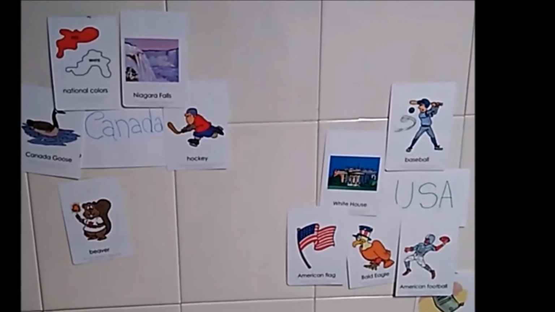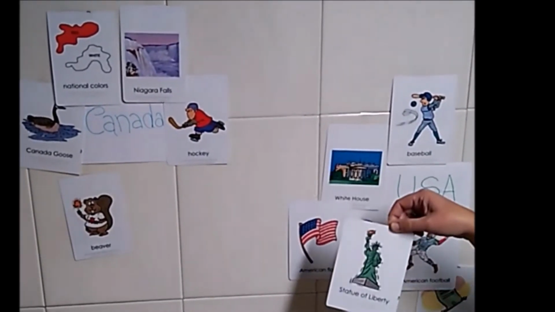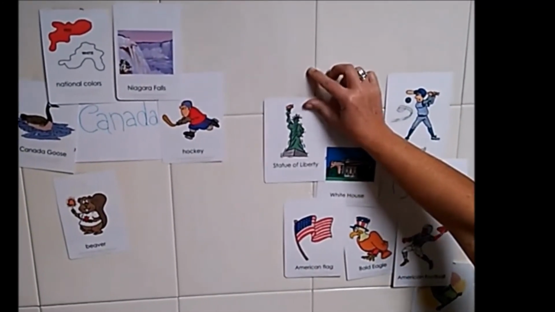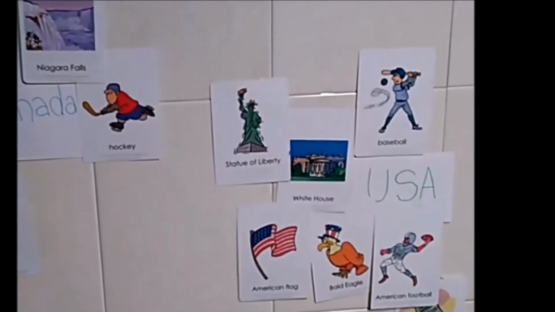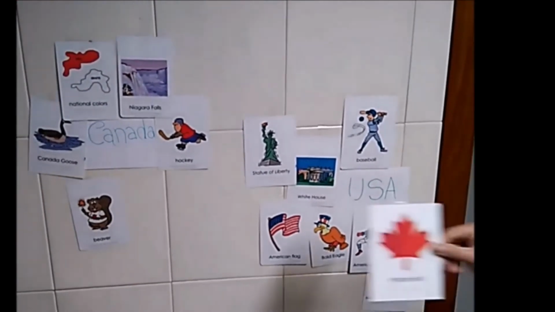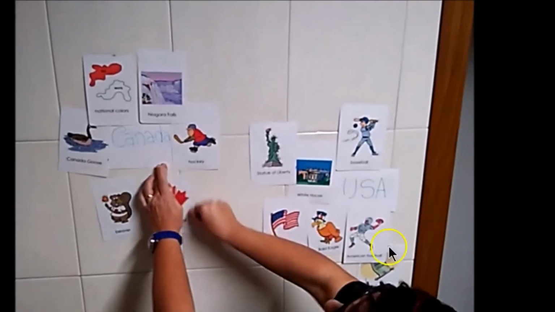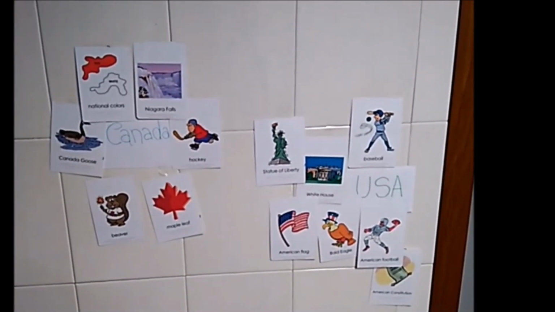Now we are seeing another activity. In this case, we have flashcards from Canada and the United States. In this case, we can also do different activities. An activity that we can do with all the students will be to mix all the flashcards, take them out at random and classify those that are from Canada and the United States.